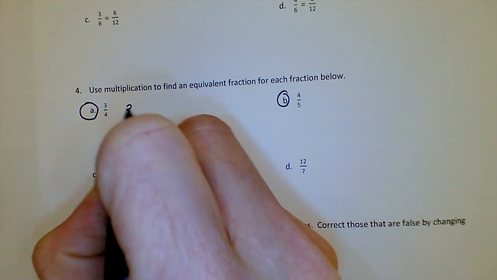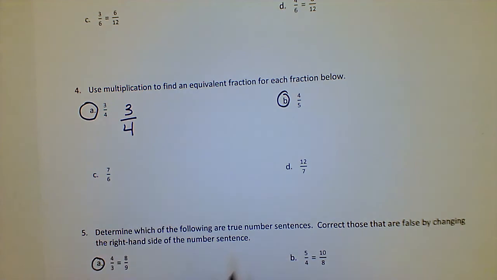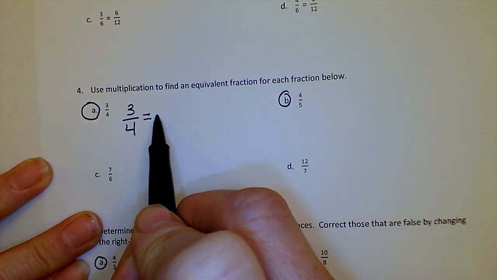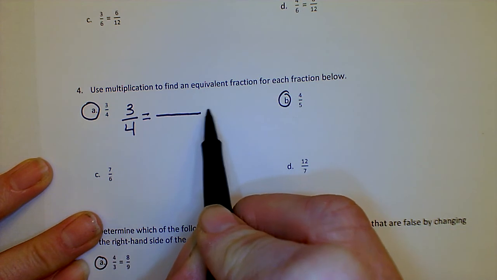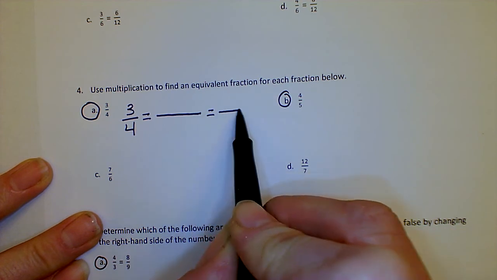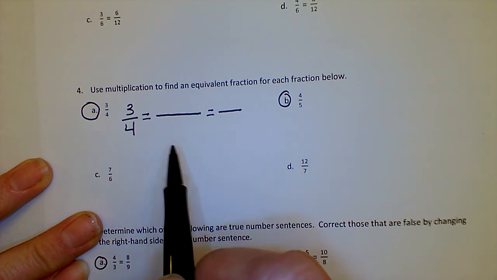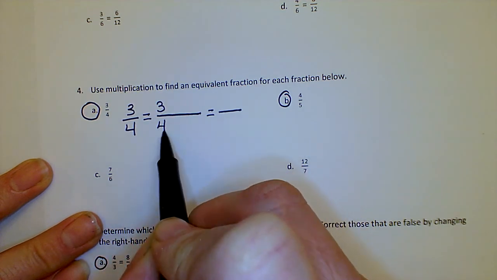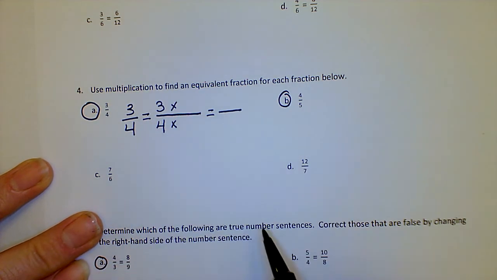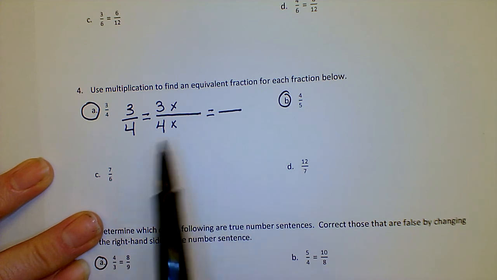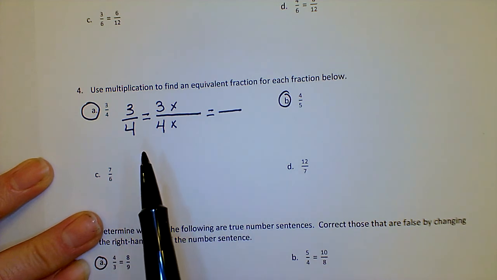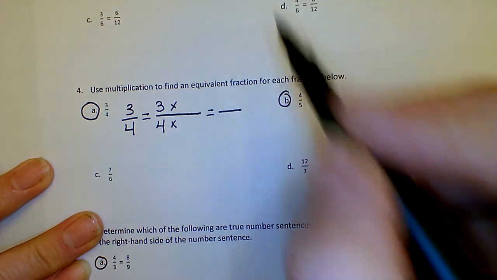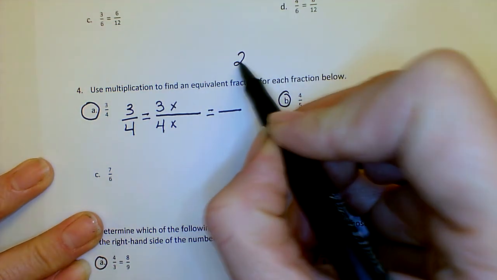So I'm going to start by writing out what my original fraction is, which is 3/4. And then I'm going to set up my number sentence. Now I don't know what I'm turning it into yet. I get to pick, but let me say that I'm starting with 3/4 and I'm multiplying it times something. And again, remember that as long as you multiply a number by 1, it doesn't really change the number. It's the identity element. Let me just show you that really quick.